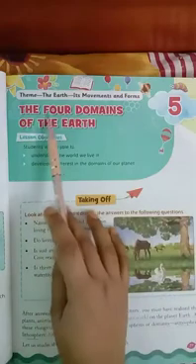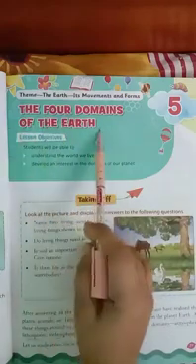Let us begin with the next lesson, the four domains of the earth. What is the meaning of domains? Domains means the area or the parts of the earth. So there are four domains, or the spheres or the parts of the earth. They are atmosphere, lithosphere, hydrosphere and biosphere. So let us study about these four domains of the earth in detail.